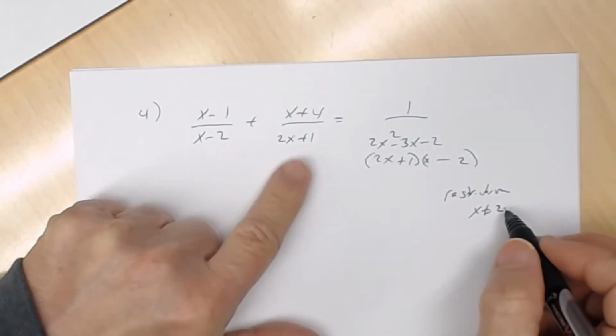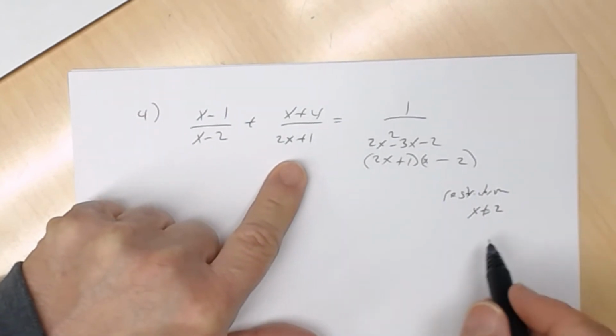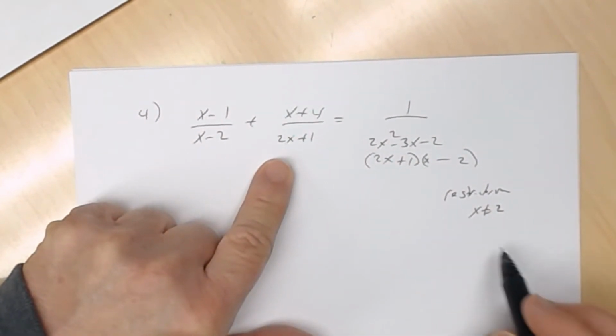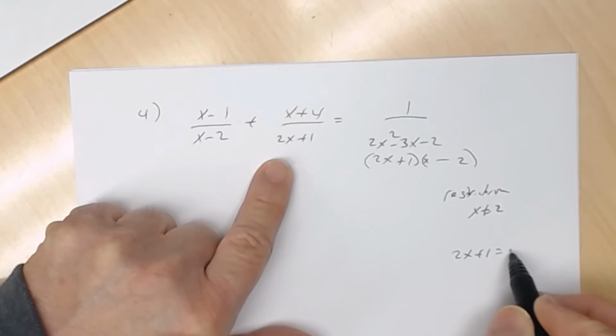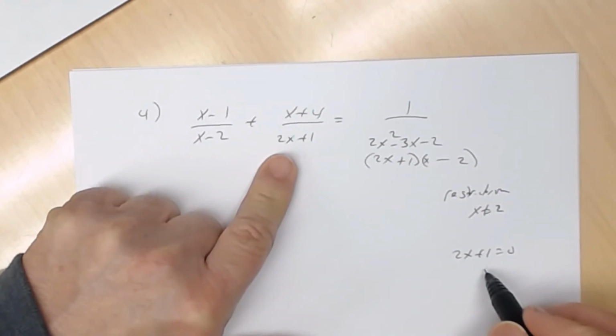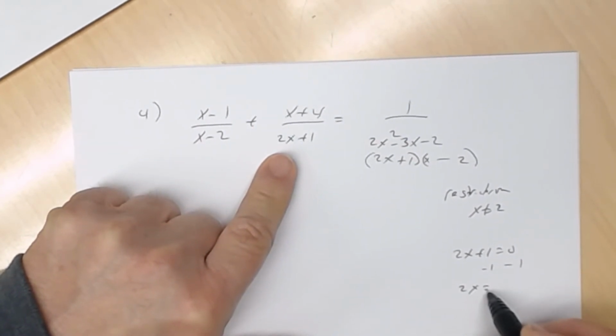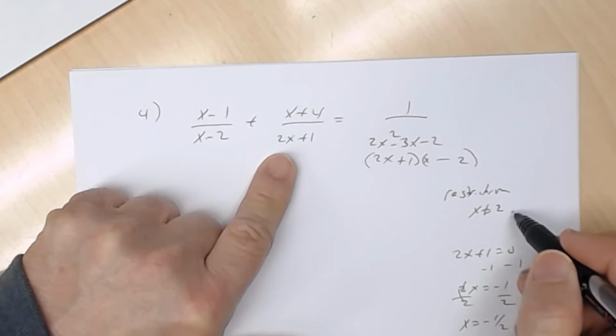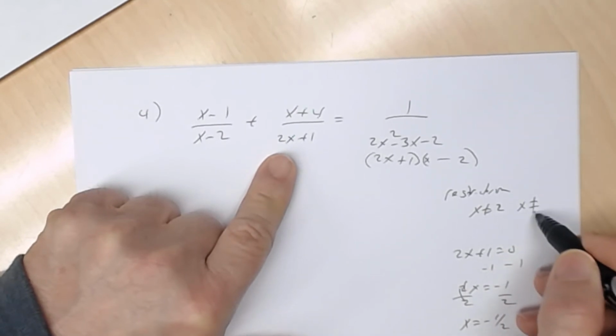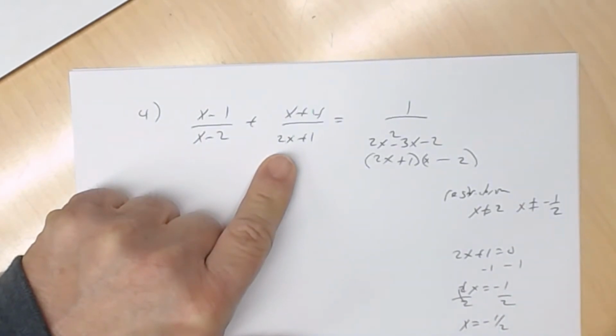Now over here, some of you may have a little bit of trouble. So what I would do is I would write this, 2x plus 1, set equals 0, and solve it. So I'm going to subtract 1 from both sides. So I get 2x equal negative 1. Divide by 2, so you found x to be negative 1/2. So those are your restrictions. X cannot equal 2, and x cannot equal negative 1/2.